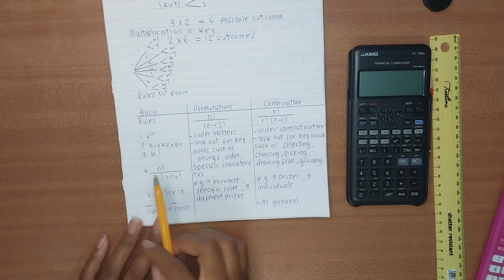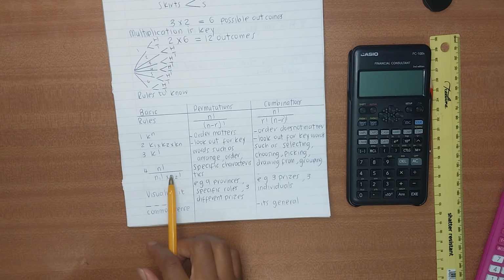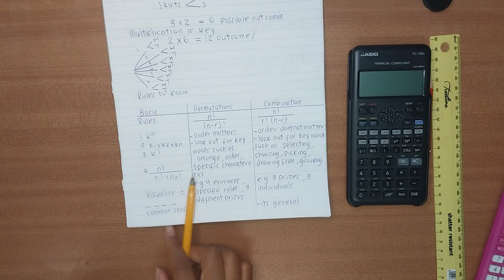So the fourth one, which is an interesting one in a way, says n factorial, so the number of items that you have, over n1 factorial times n2 factorial. So in this case, we're looking at things which can be repeated. It's mostly things like when you are looking at the number of words you can have, right, when you're rearranging the letters of a specific word.